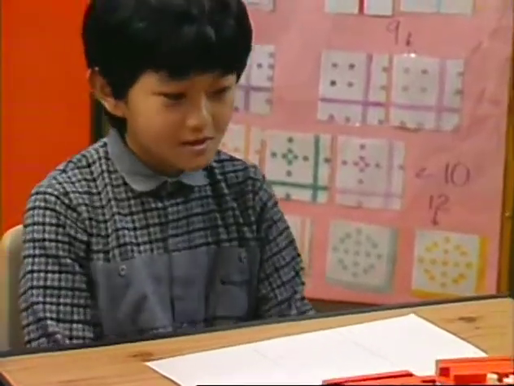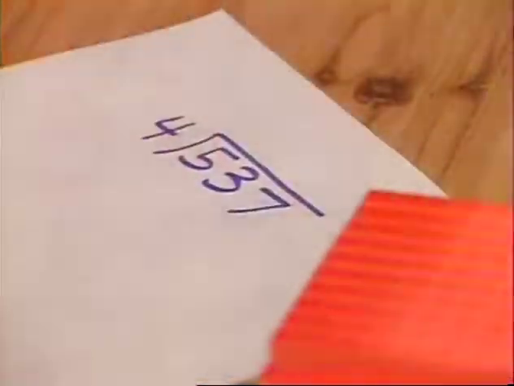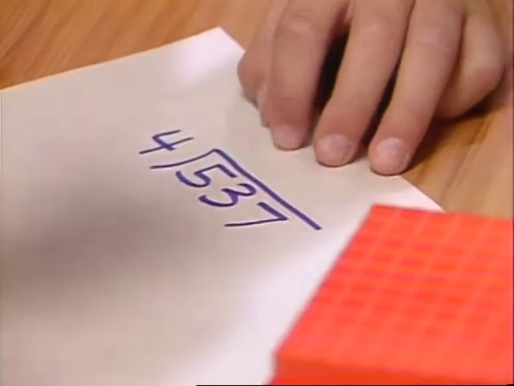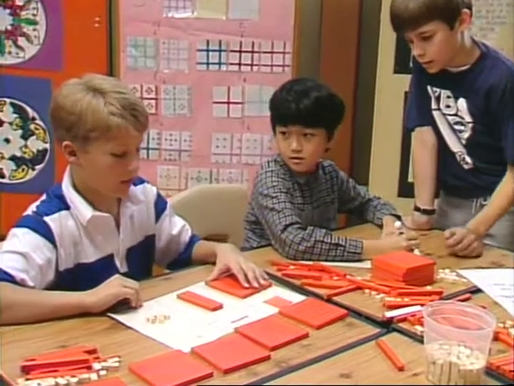Make sense? Yeah. Think you can do it? I'm going to give you another division problem, dividing 537 by 4. The boys are on their own.